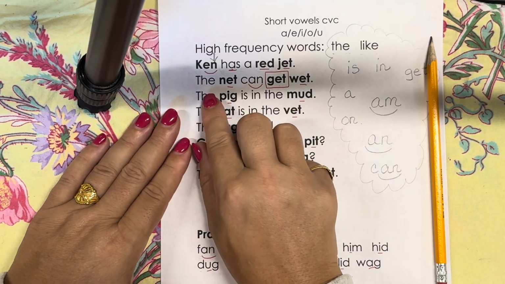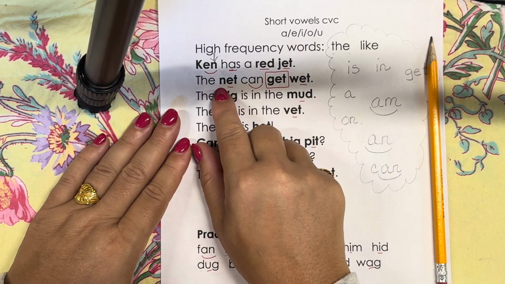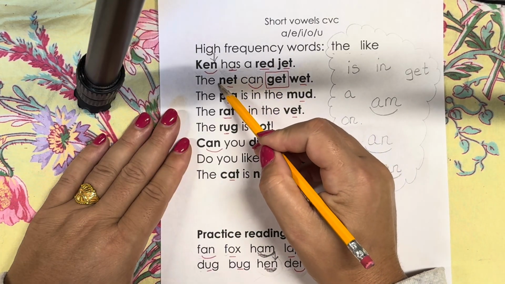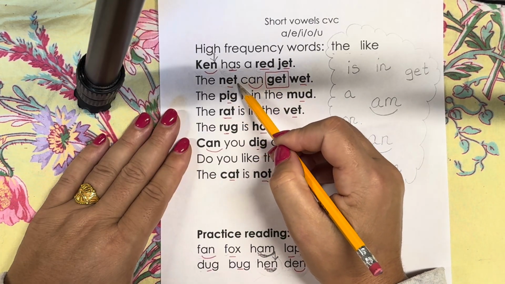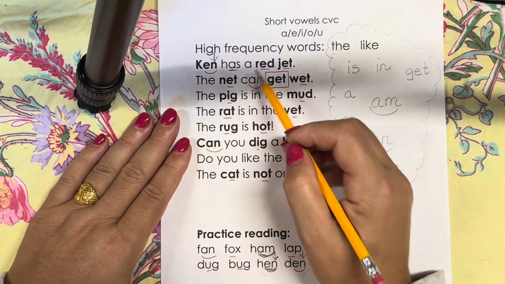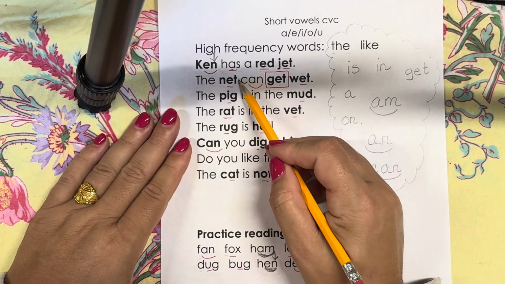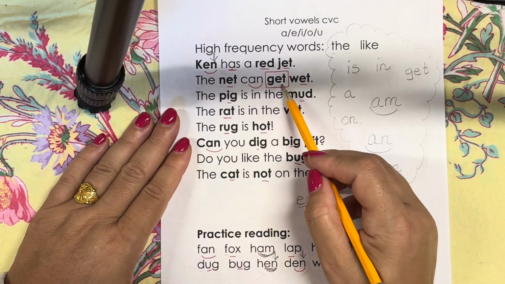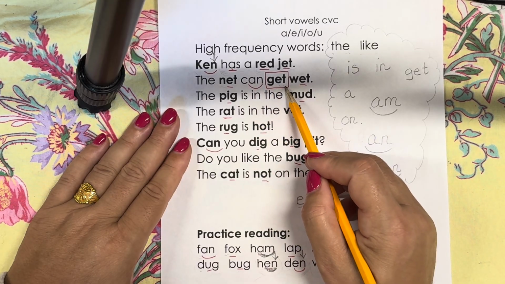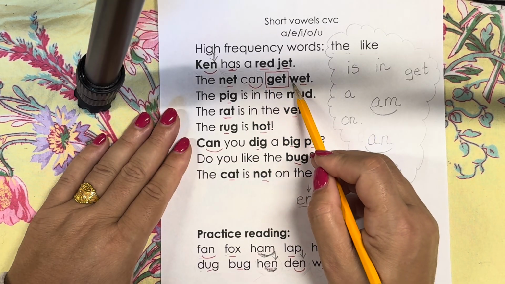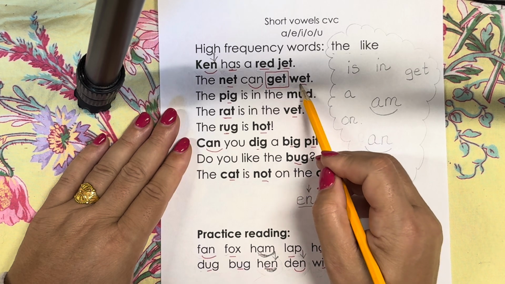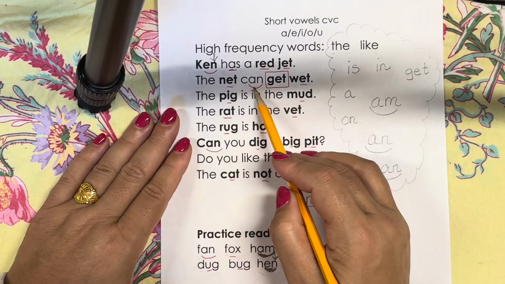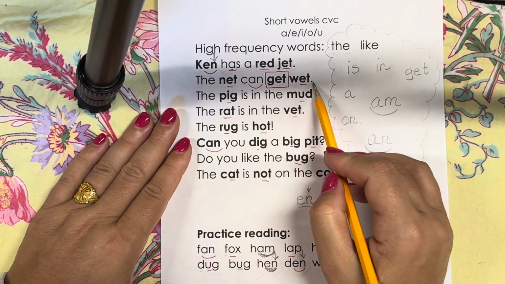Okay. The net. Oh, okay. Net. The net can. The net can, sight word, get wet. Wet. Oh, wet. Okay, the net can get wet.